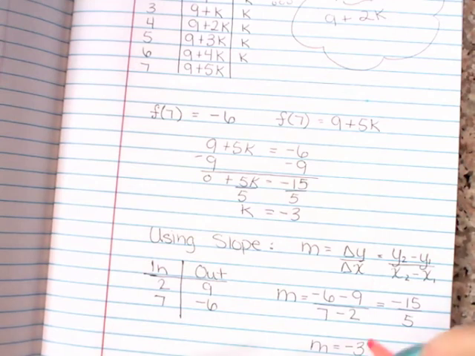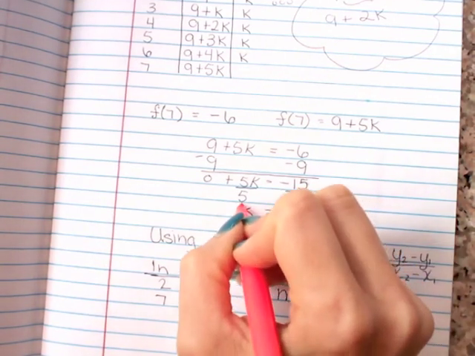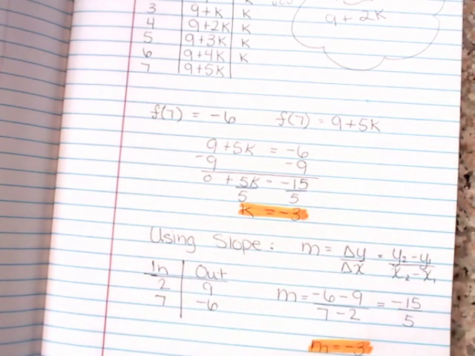And notice that here our slope that we found of negative 3 is the same that we found using our solving equation. So you have two different methods you can use to find that constant value, either using your slope or using what you know about constant tables. That's it for your notes for today. You have some information that you need to do on page 5, and I have given that to you in another assignment.